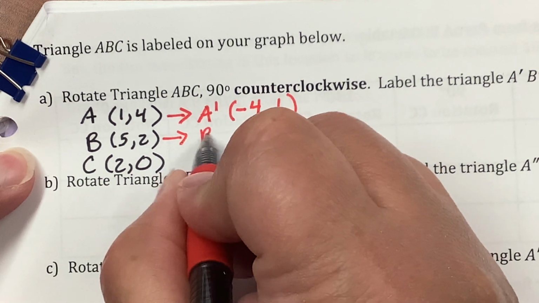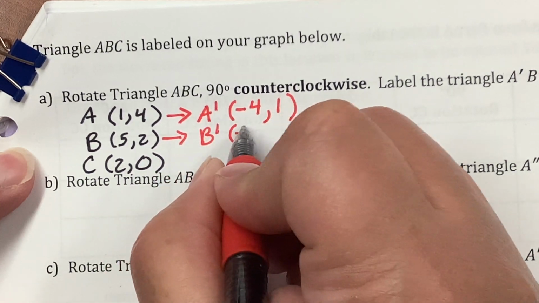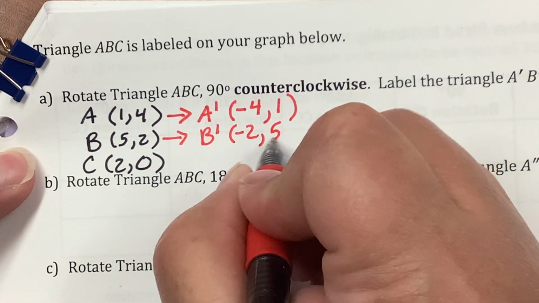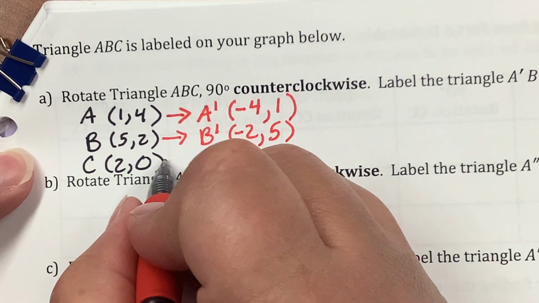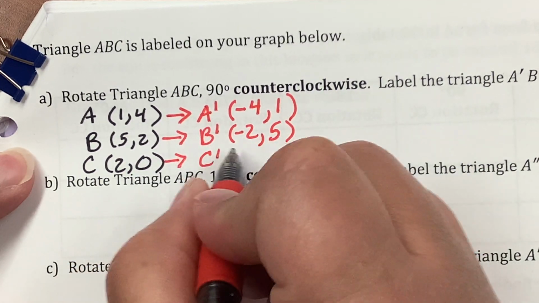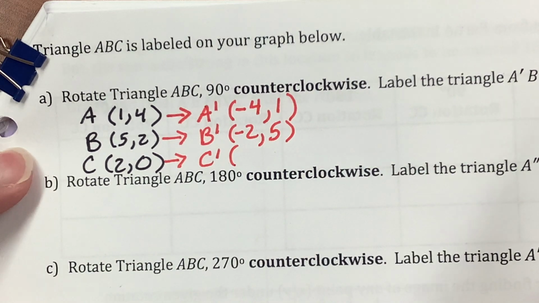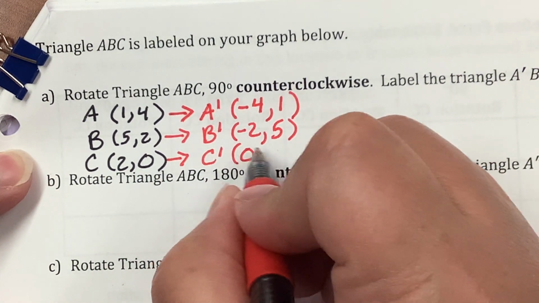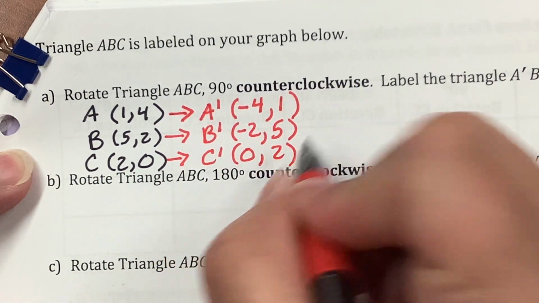So for B prime, I negate the Y and leave the 5 alone at the back. And to get to C prime, I can't negate 0, it's always just going to be 0. You can't have a -0, but that's okay.